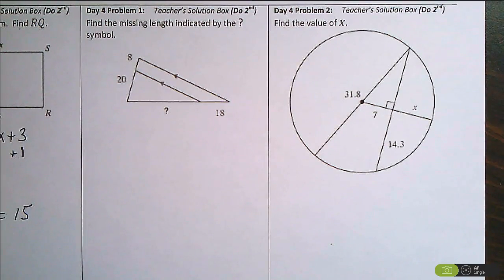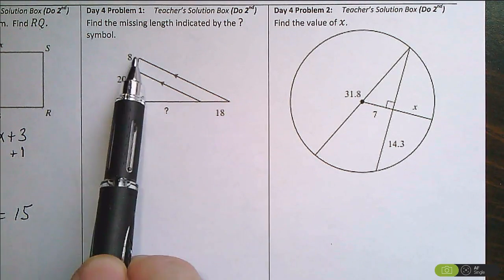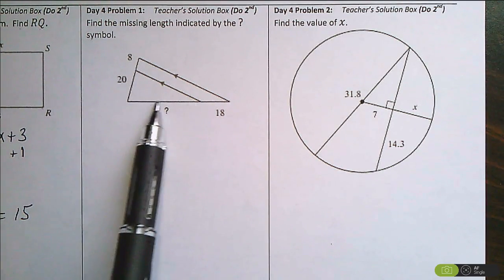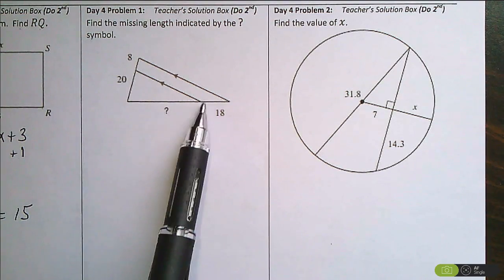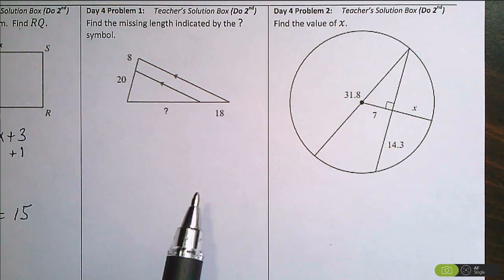Here's a solution for day 4, problem 1. Find the missing length indicated by the question mark in the picture. Here we have a large triangle, and built within it is a smaller triangle. Because these lines are parallel, these are similar triangles. Because they're similar triangles, we can create proportions from corresponding parts.